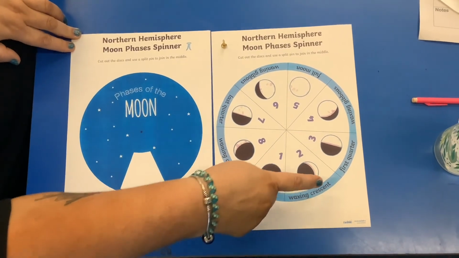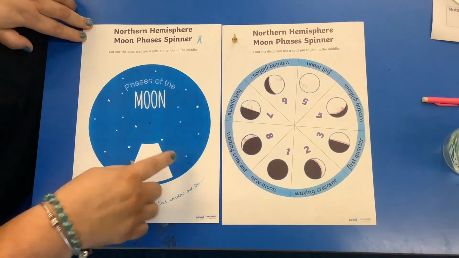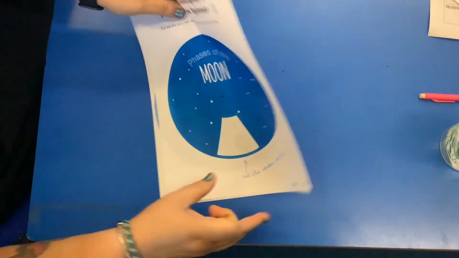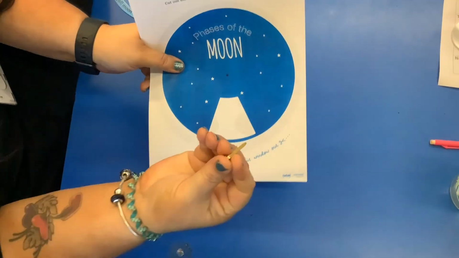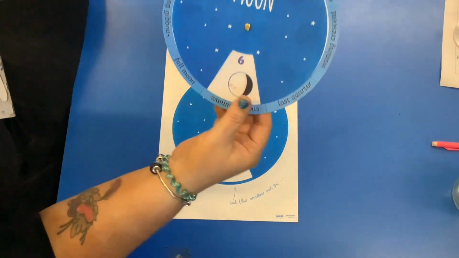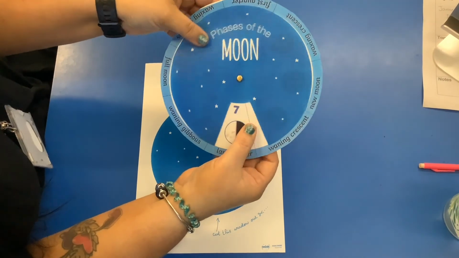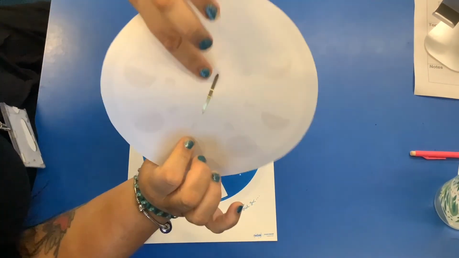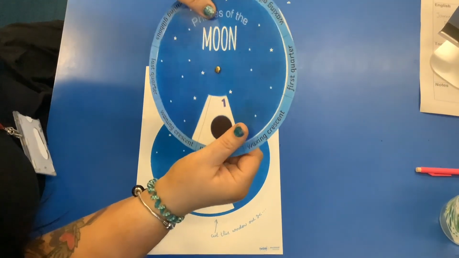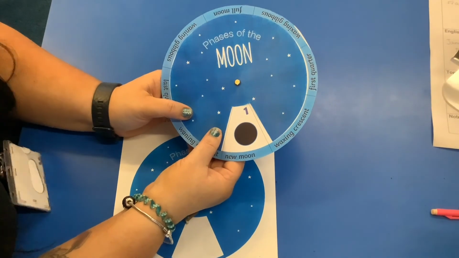And then with this one, you need to cut out the circle, and then you're going to put the blue circle over that circle. Make a hole in the middle with a split pin and pull it aside, just like this. So here's one that has been prepared earlier. You can see the split pin, push it through like that, just so that it's safe and it's not going to dig into anyone. Then you can use this to see the phases of the moon.